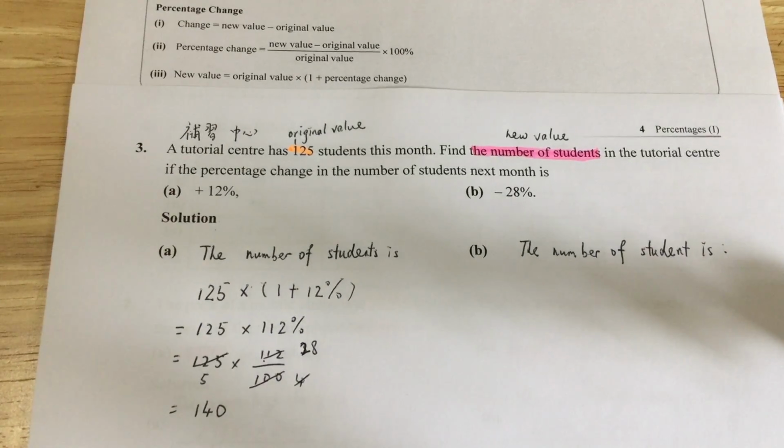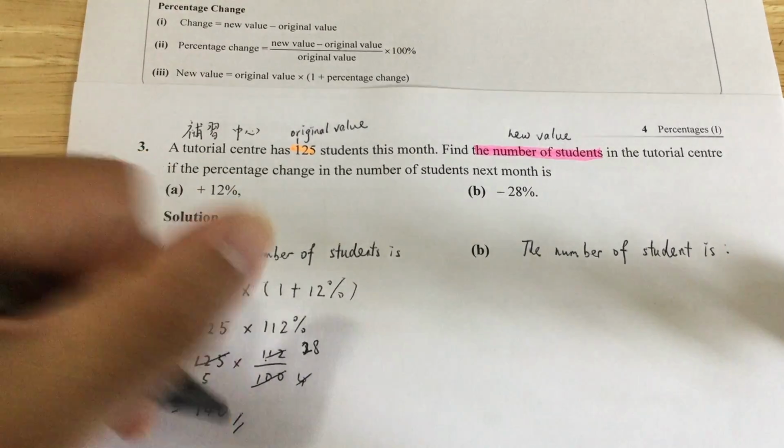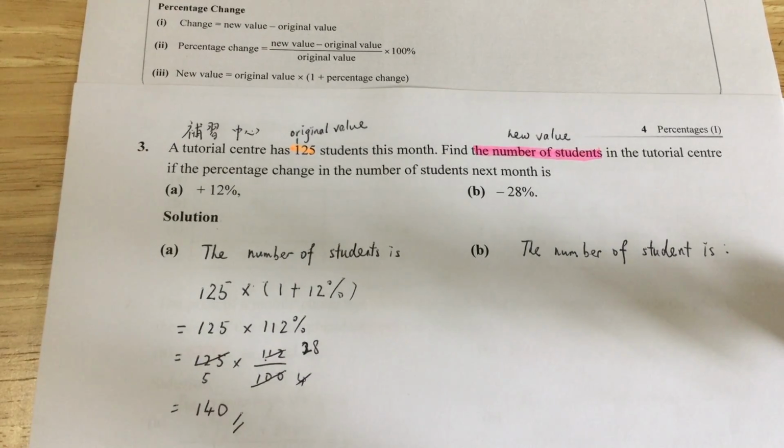Okay, this is 140. Is it right? 2 with the 8 divided by 4 is 2. Yeah, this is correct. So this is the answer for part A. I'll give you 15 seconds, you can do part B.